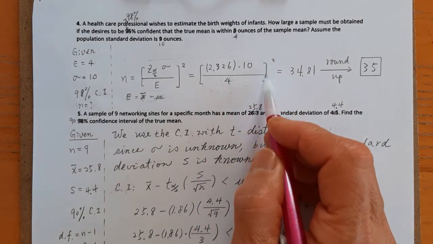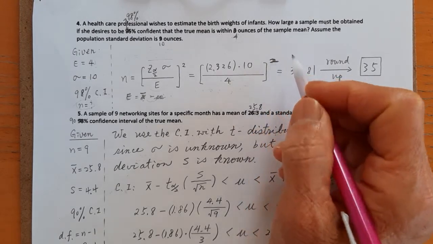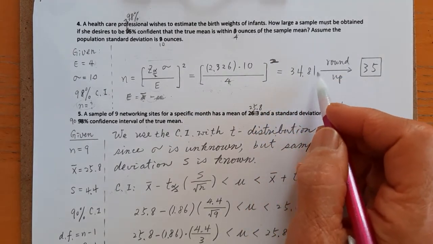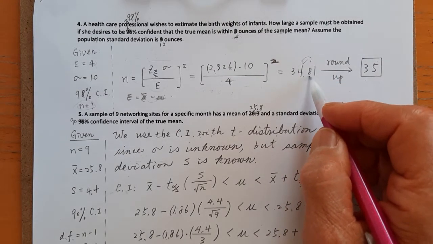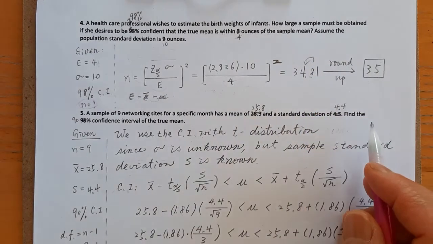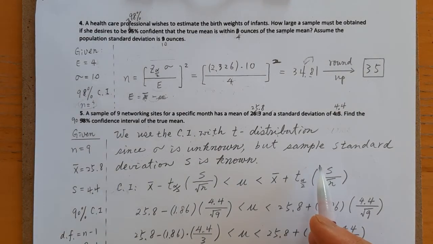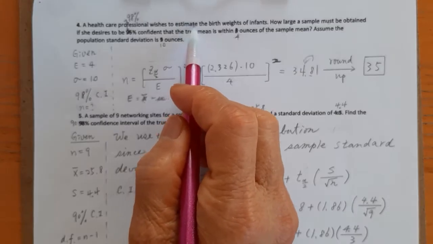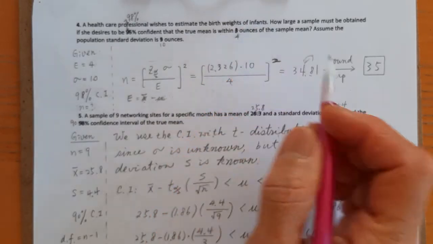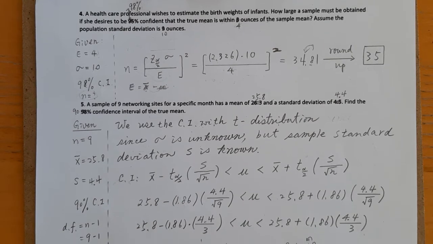Figure this out and take the square. Using a calculator, you get 34.81. And always round up. Even if the decimal is less than 5, still round up. So the sample size is 35 infants. Estimate the birth weight of infants, so 35 weights of the infants.